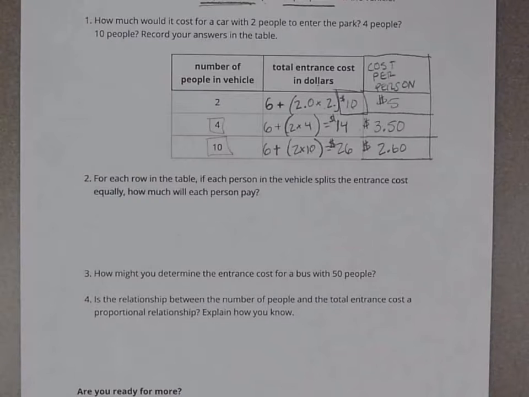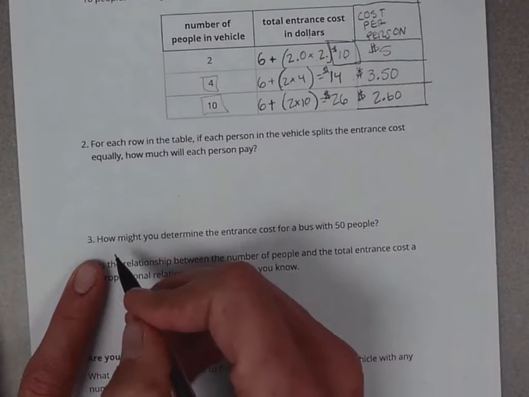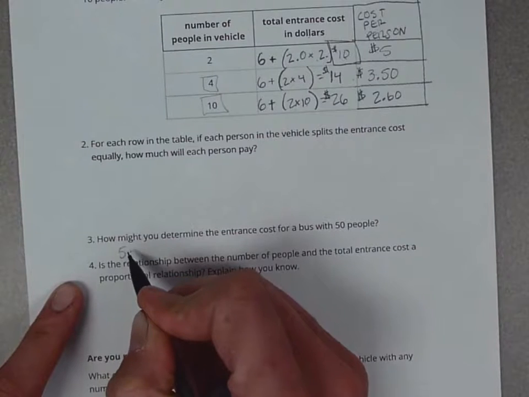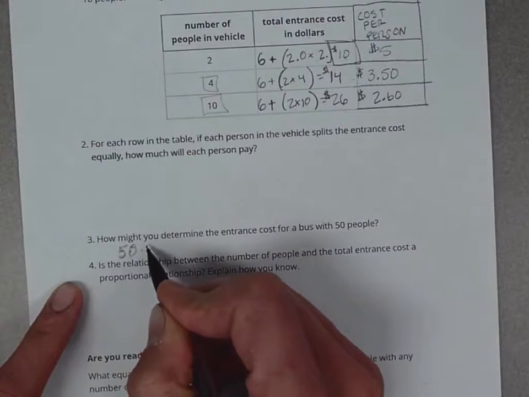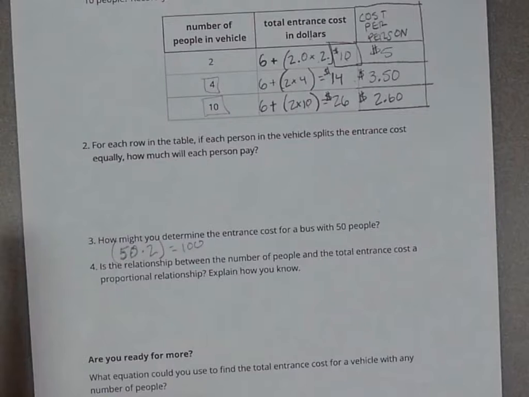Okay, Nora. If I have a bus with 50 people, so everyone should be listening to Nora, how am I going to figure out how much it's going to cost everyone? You multiply 50 by 2. Okay, so let me start there. We know there are 50 people, so we need to multiply that by 2, and that's 100. And then what do I need to do? Or is that just it?